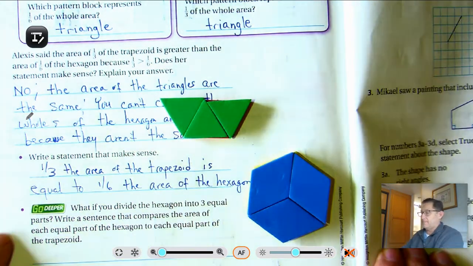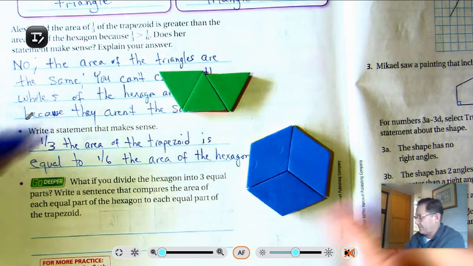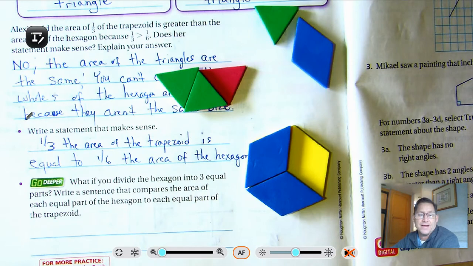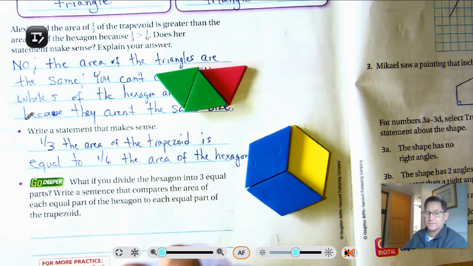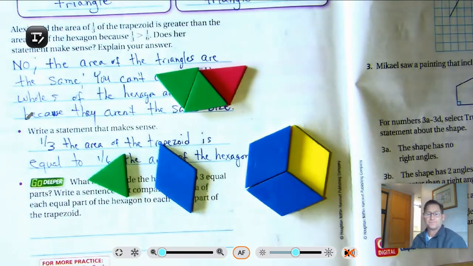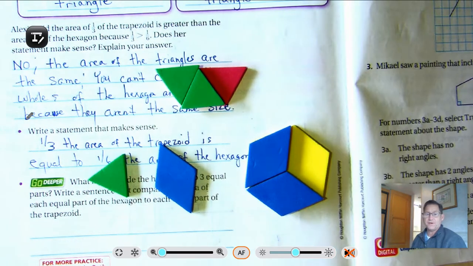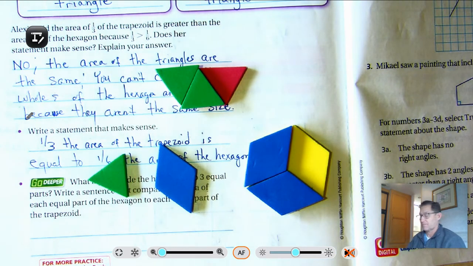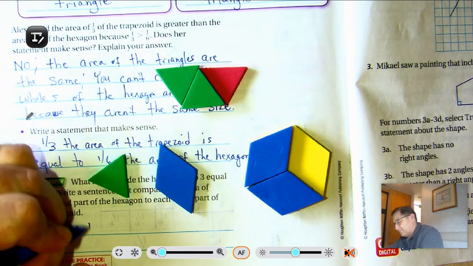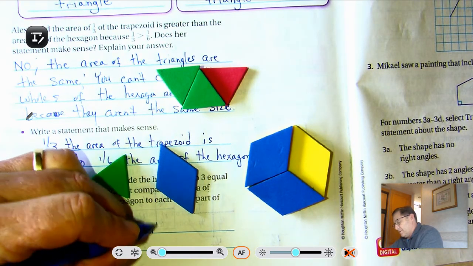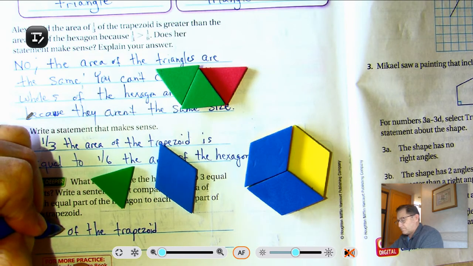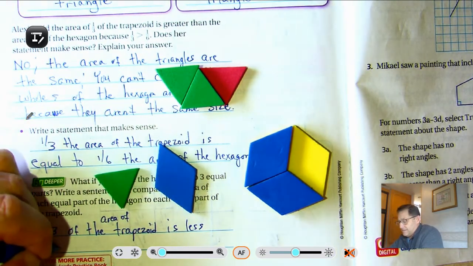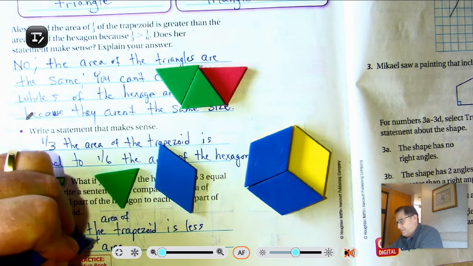Okay, so our question is, if we divide the hexagon into 3 equal parts, write a sentence that compares the area of each equal part of the hexagon to each equal part of the trapezoid. So it's asking us to compare the areas of these two things. Is 1/3 the area of the trapezoid less than, greater than, or equal to 1/3 the area of the hexagon? 1/3 of the area of the trapezoid is less than 1/3 the area of the hexagon.